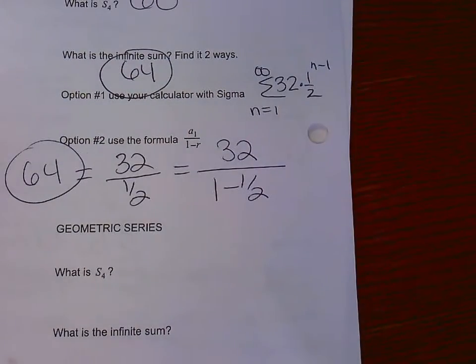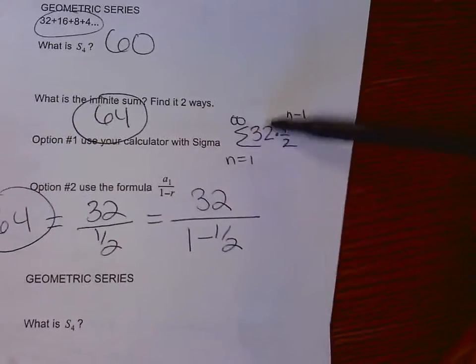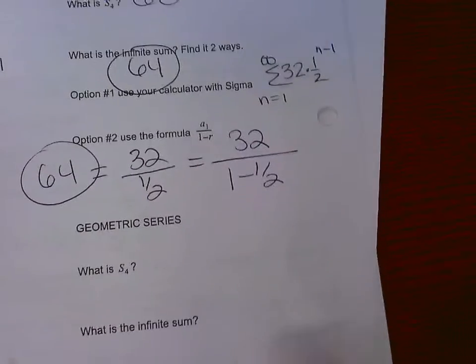It's like asking you how many half dollars are there in $10? There's 20 half dollars in $10. So it converges to 64. So that's the infinite sum two different ways. Use a big value on your calculator or use the formula.